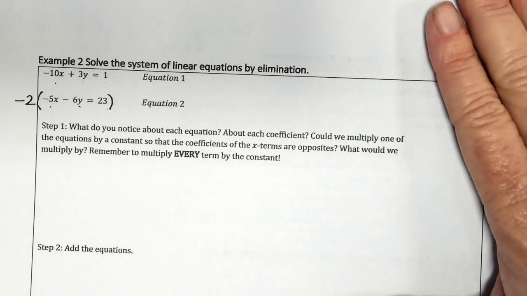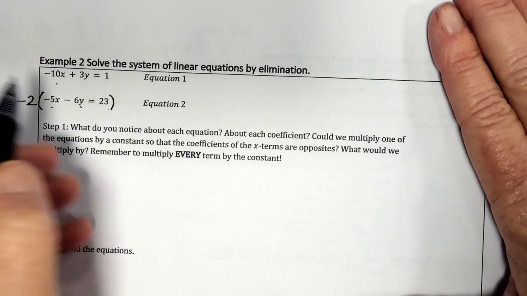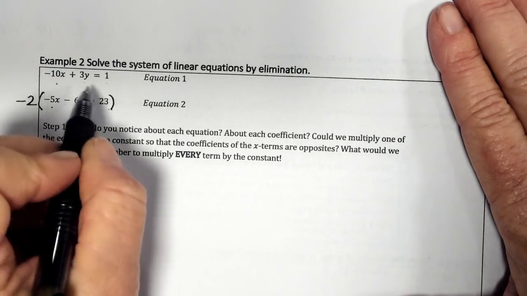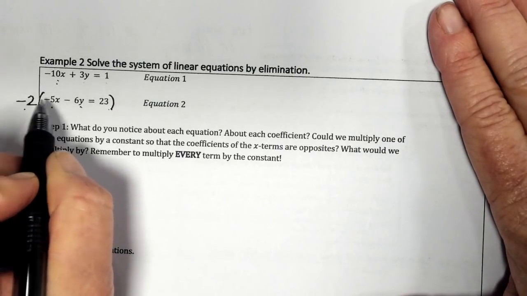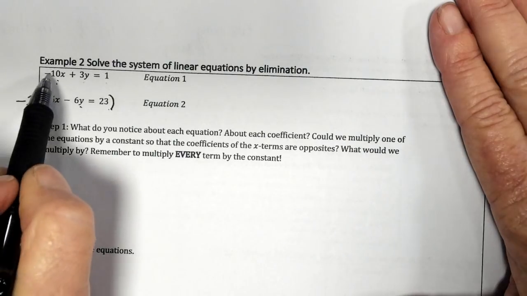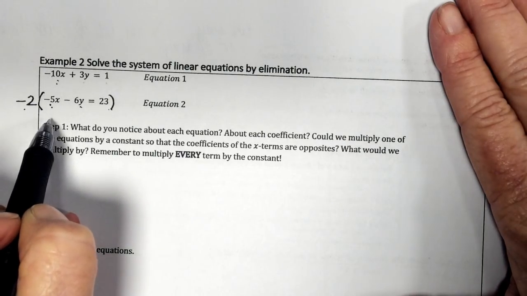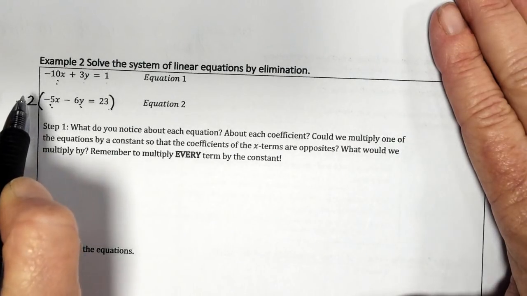If I did that, what would happen? Well, let's do that and let's just verbalize it. I've got negative 10x, and when I multiply negative 2 times negative 5, I get positive 10x. And isn't negative 10x plus 10x 0? Absolutely.